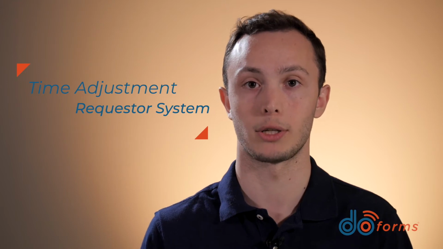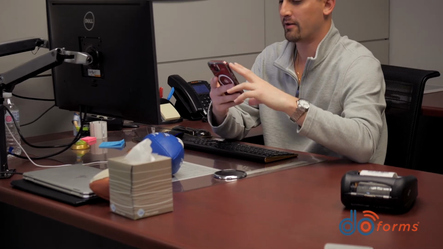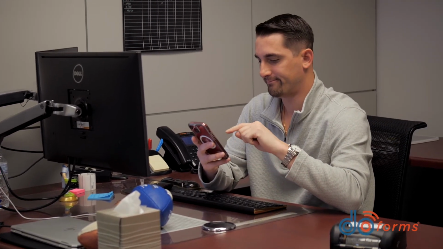We also know that nobody is perfect and stuff happens. That's why TSM comes with our time adjustment requester system. So let's say they got in on time, but had to stop at HR to fill out a form. The clock will document their actual clock in time, but they can request an adjustment and provide a reason. Their manager will then have the ability to review any requests right from their own mobile device and approve or deny them. Either way, the employee is notified of the status and the time is adjusted accordingly if approved.